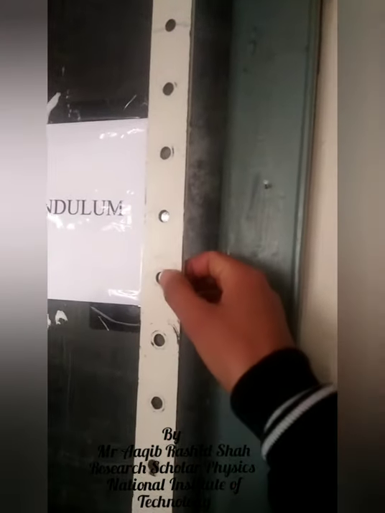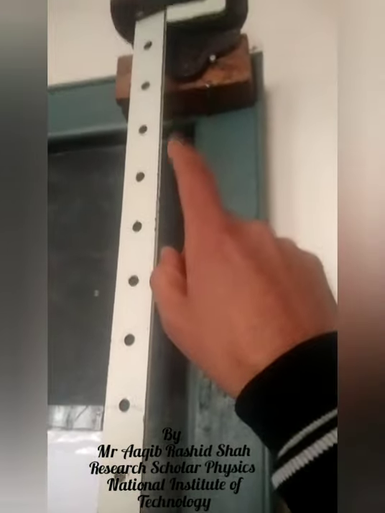So dear students, as you are seeing, this is the bar pendulum, and we have a certain number of holes in it. We have hole 1, 2, 3, 4, 5, 6, 7, 8, 9, 10, 11, 12, 13, 14, 15, 16, 17, 18, 19.